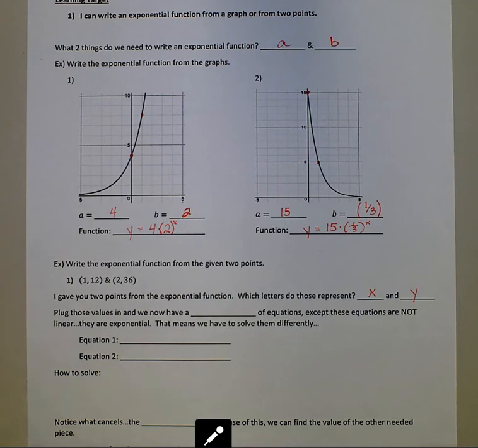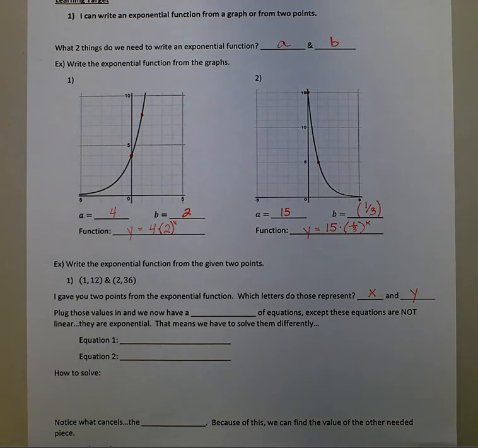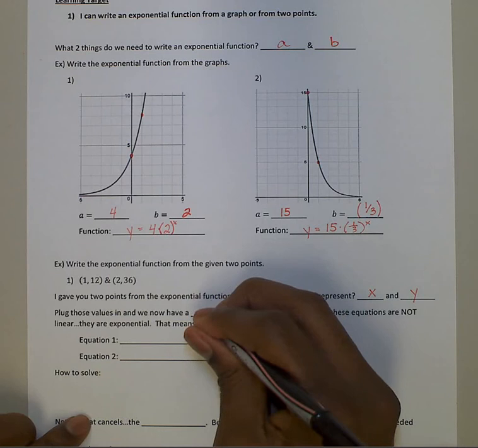What we're going to do is plug those values into our functions, and what we're going to have is a system of equations.